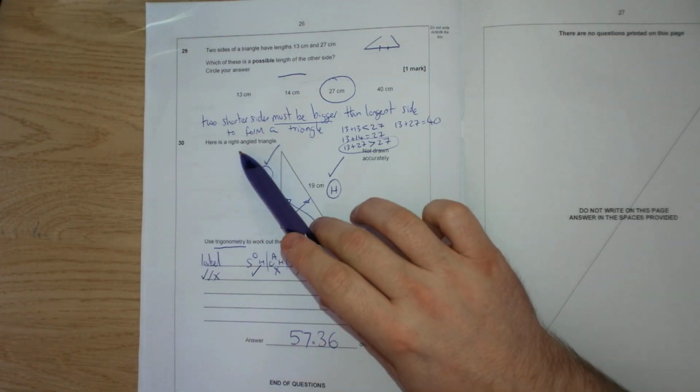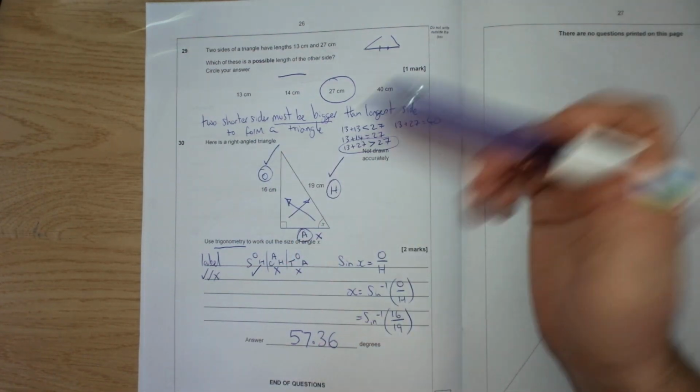Last one, trigonometry question. Here is a right angled triangle. Use trigonometry. I mean, it couldn't be any nicer. It's even told you it's trigonometry. Unfortunately, some people still decided that Pythagoras would be the way to go on this. It's not, I promise. It tells you there, trigonometry.